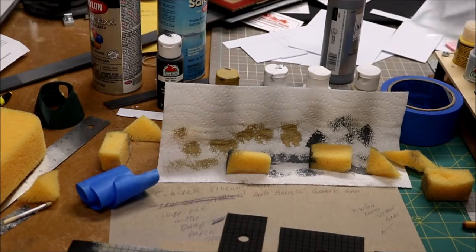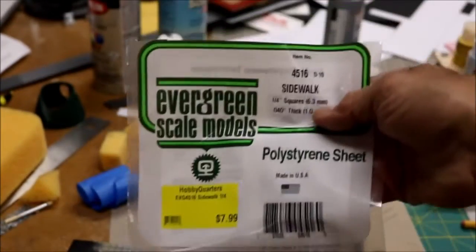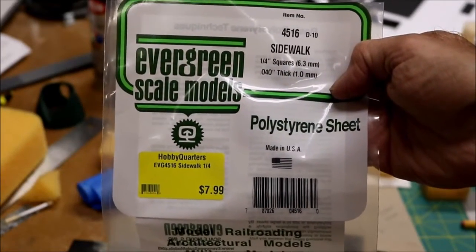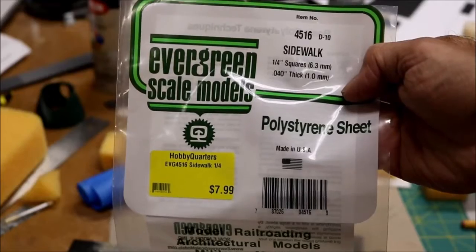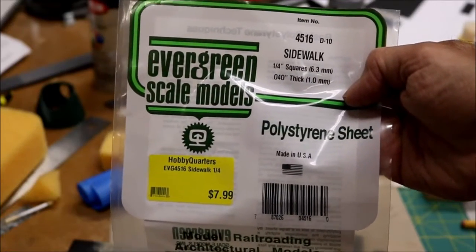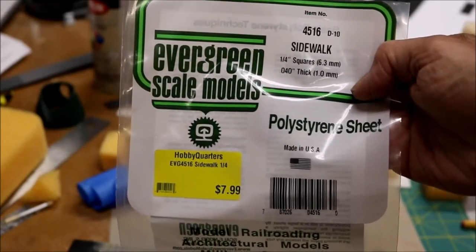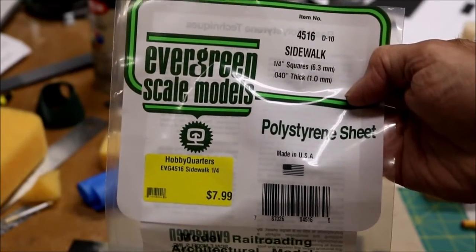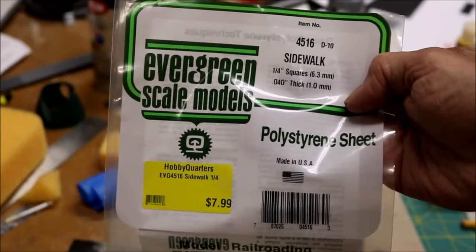Again, to recap, the material I'm using is Evergreen Scale Models. This is what it looks like. It's called Sidewalk, model number 4516, 1/4-inch squares, 0.04, 40 thousandths thick, polystyrene sheet. It comes in sheets 12 inches by 6 inches. You can get it on Amazon.